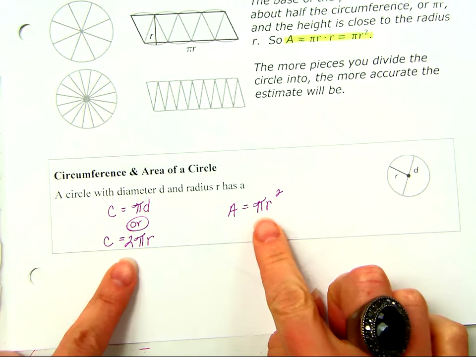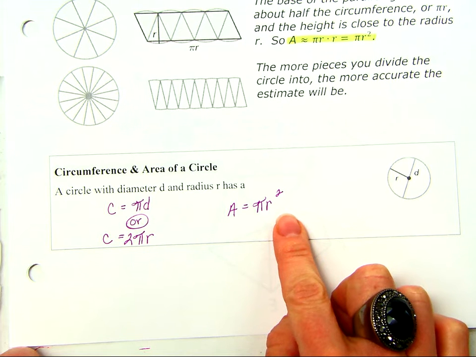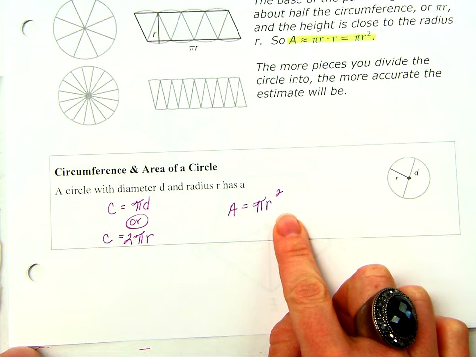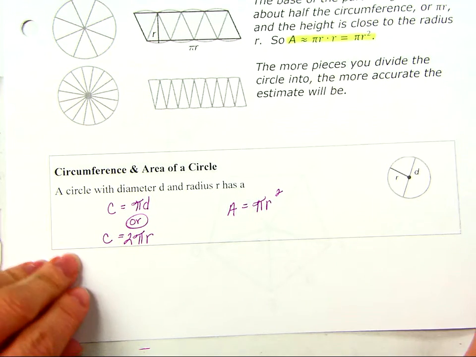Sometimes kids get these two formulas mixed up. They aren't sure which one is which. I always remember the area as pi r squared because we know that we label an answer for an area question as units squared. So that's how that helps me to remember. So let's take a look at some questions.